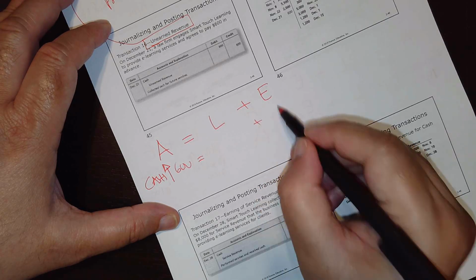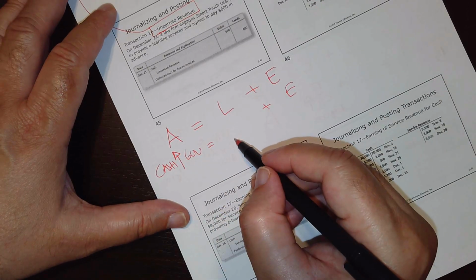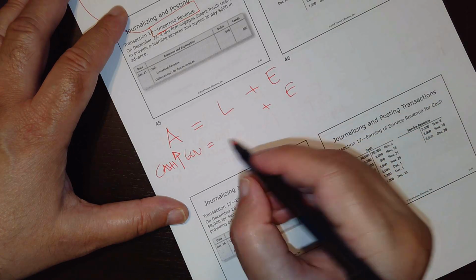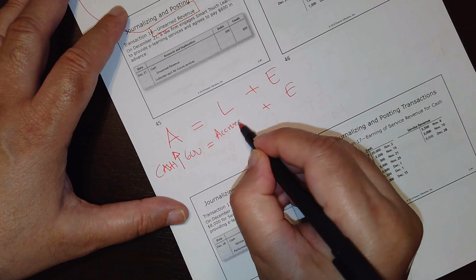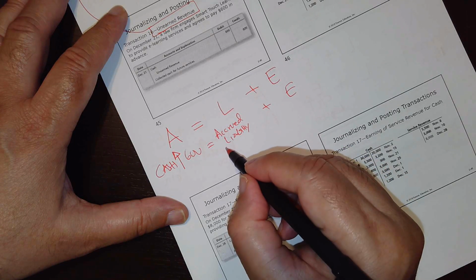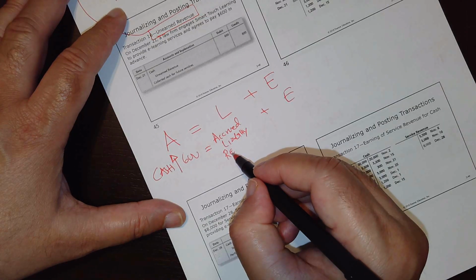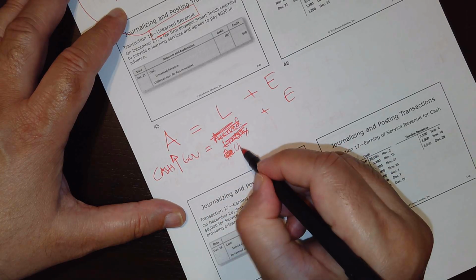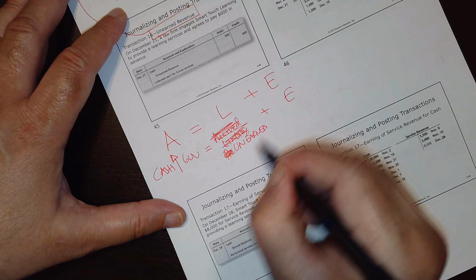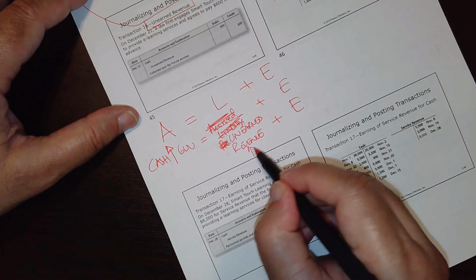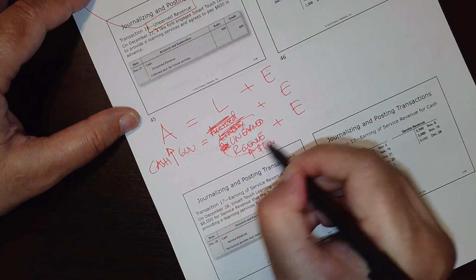But at the same time, since you have not provided the service yet, and you will provide a service next month or next year, you have a liability called unearned revenue. So we have unearned revenue going up by $600, and an unearned revenue is a liability.